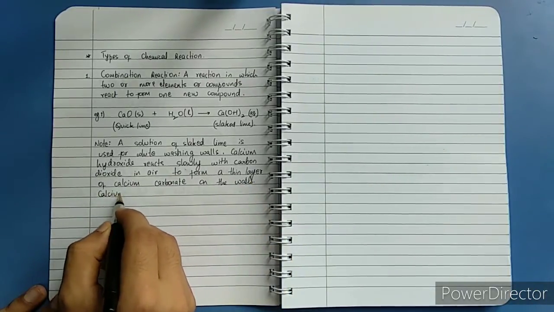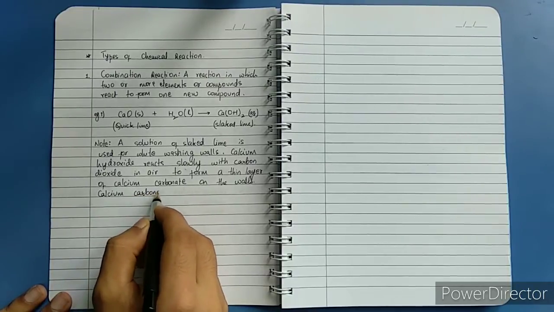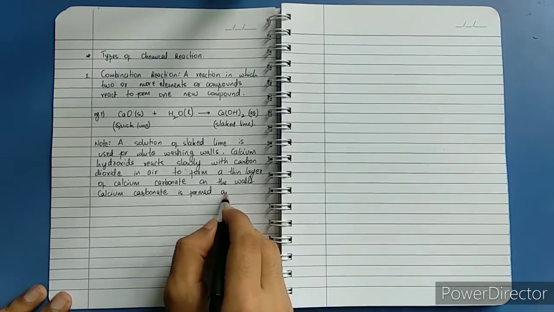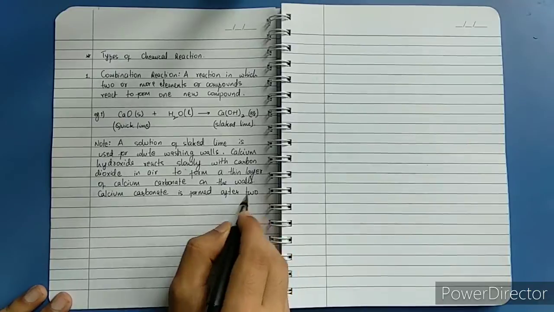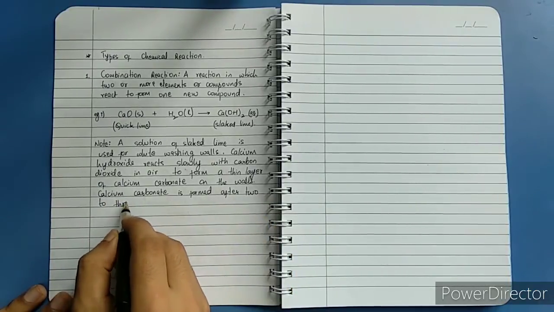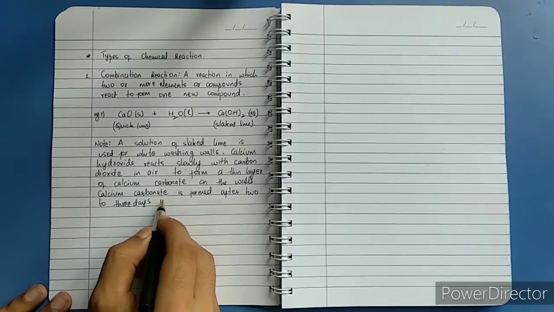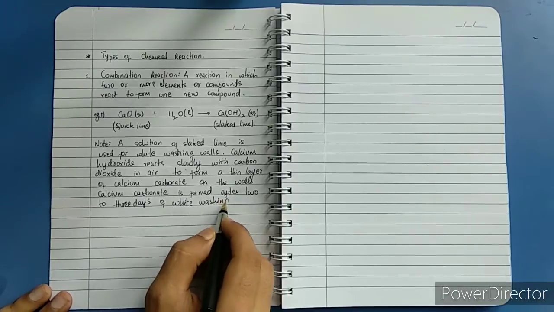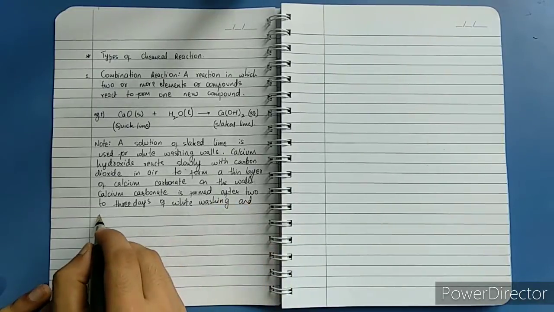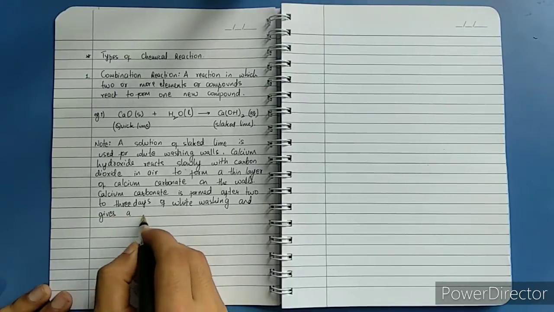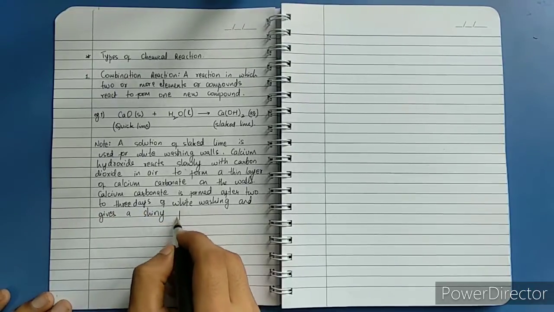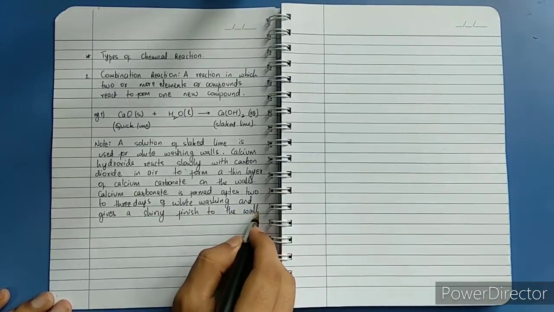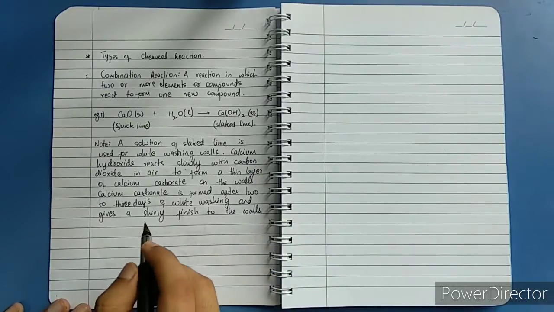Calcium carbonate is formed after 2 to 3 days of whitewashing, and it gives a shiny finish to the walls. That is why we whitewash the walls with slaked lime.